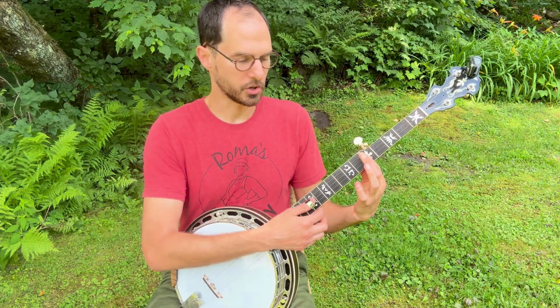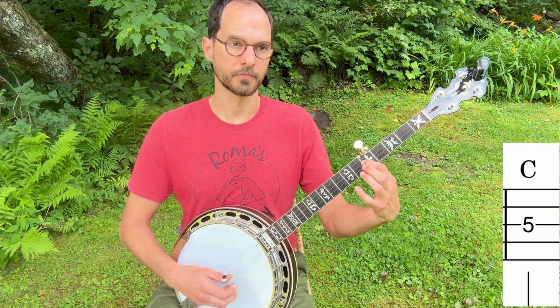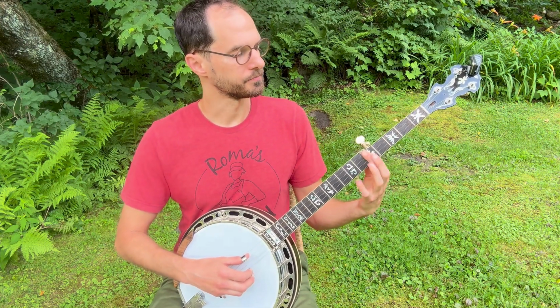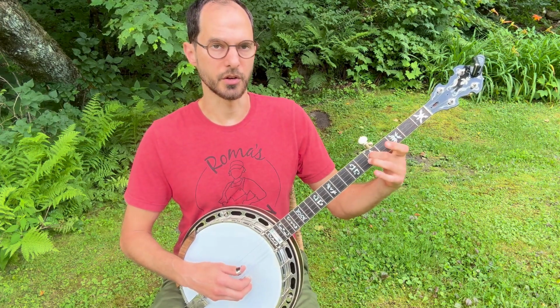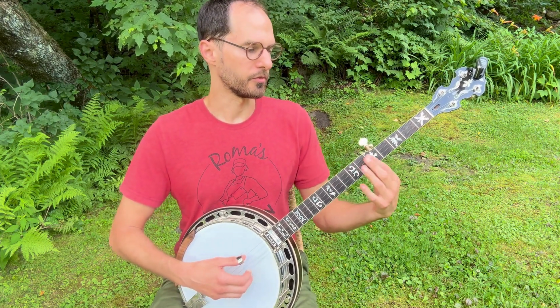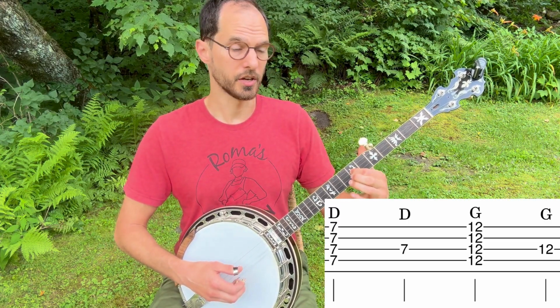So now that's a C chord, but where's the root note? It's going to be here, 3rd string. So you can memorize that. It's a C note there, 5th fret of the 3rd string. If you move it up for a D chord, there's your D note.